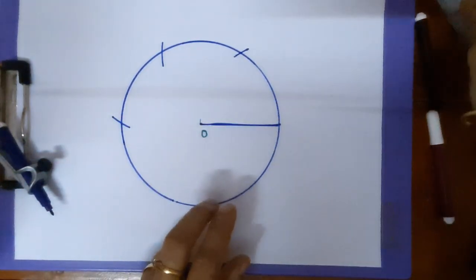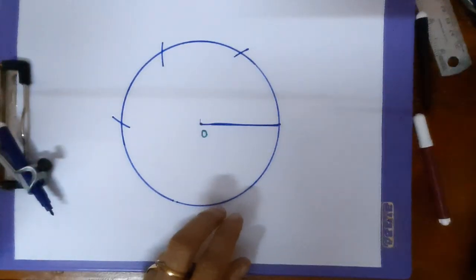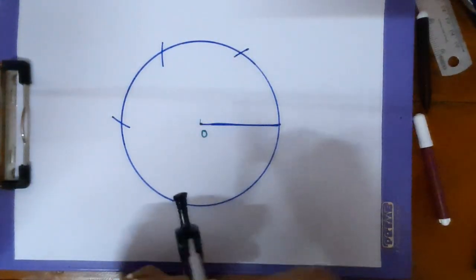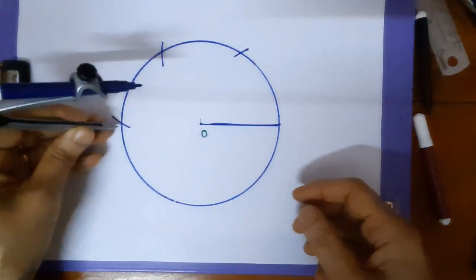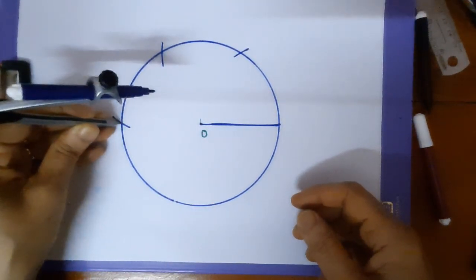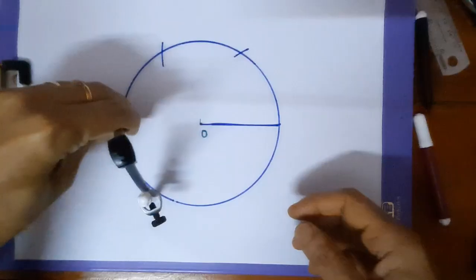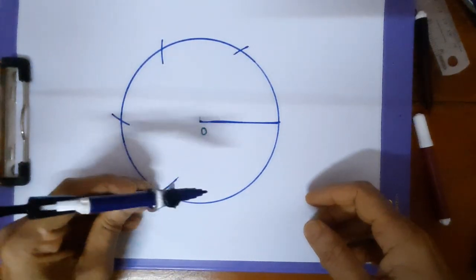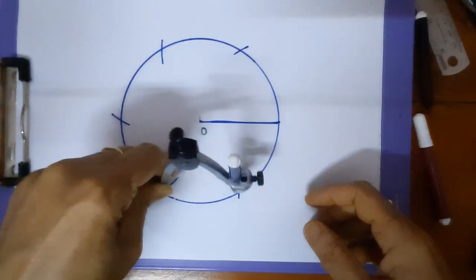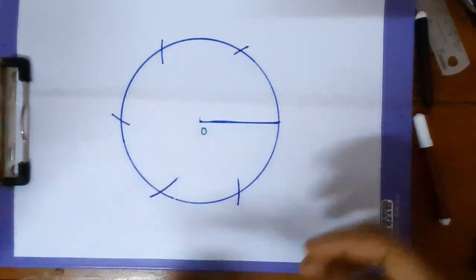So now I will continue the same to complete the other semicircle part also. It is trisected now.